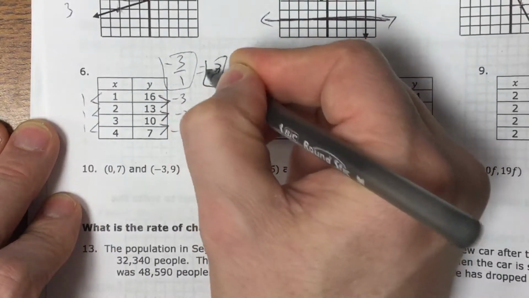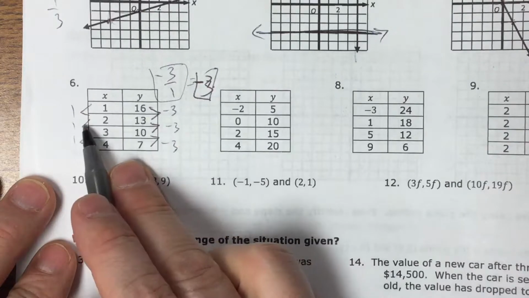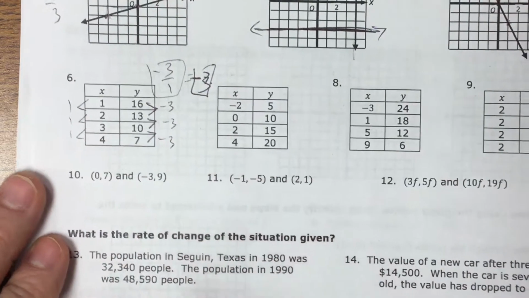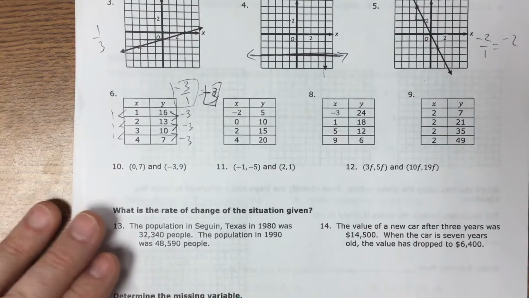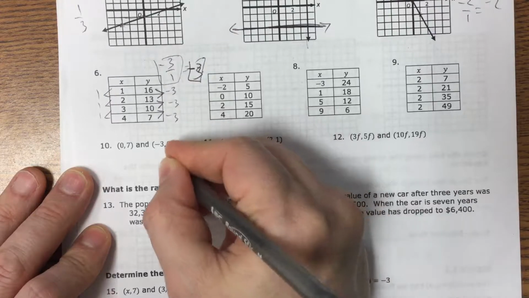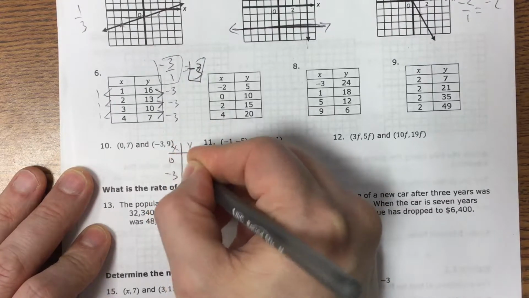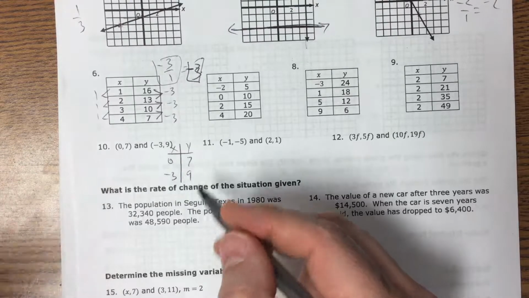Now keep in mind, if these aren't the same, reduce the fraction and it might be the same. If it's still not the same, then you do not have a constant rate of change. These are the same. You're just going to set them up like this, and then you do it just like we just did the last one. All right.